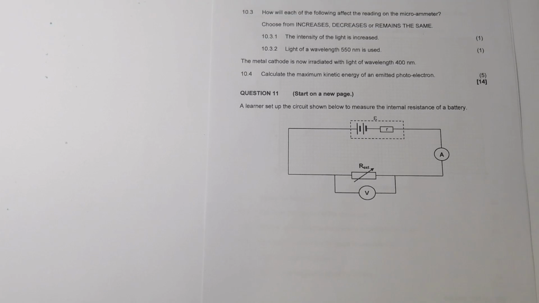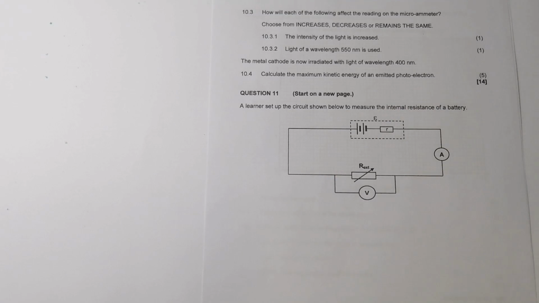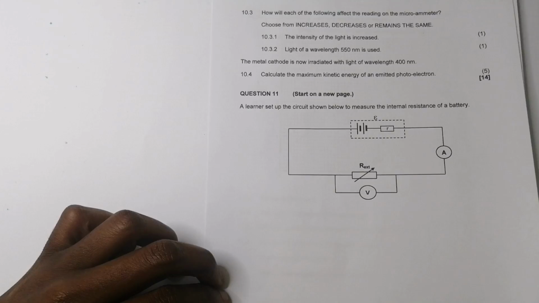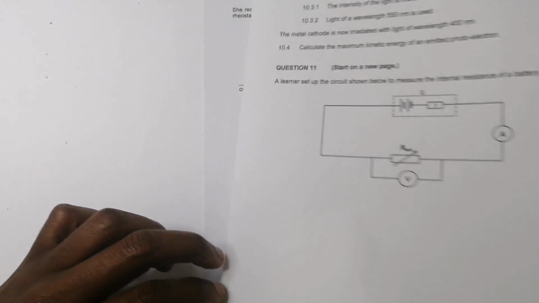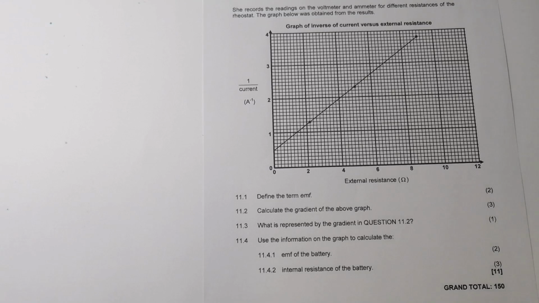Now, they say a learner sets up a circuit shown below to measure the internal resistance of a battery. Now, this is the type of circuit that they set up. The rest of the question is on the next page, which we are going to open up now. In this case, she records the reading of the voltmeter for the different resistance of the rheostat.